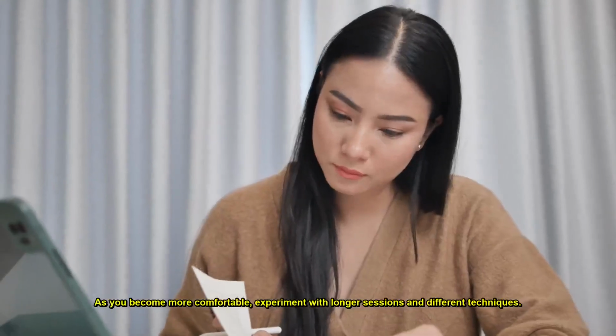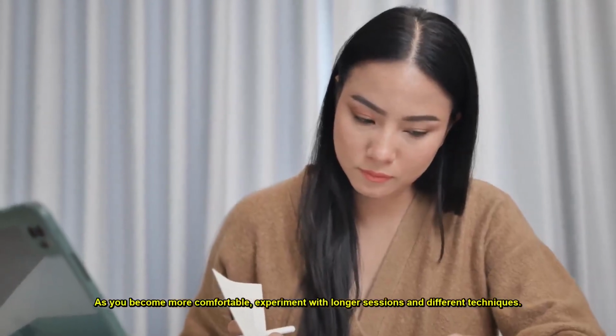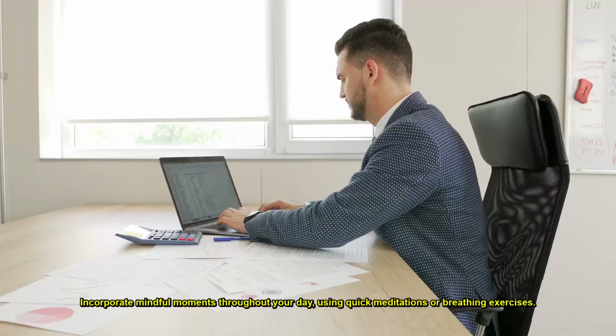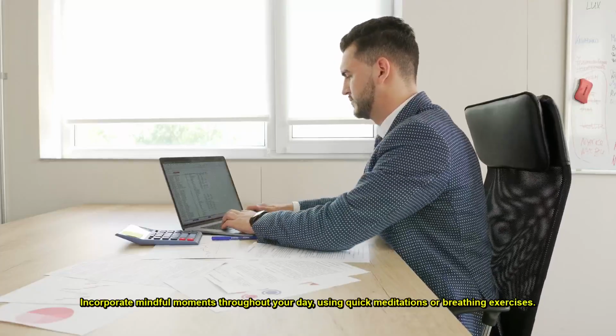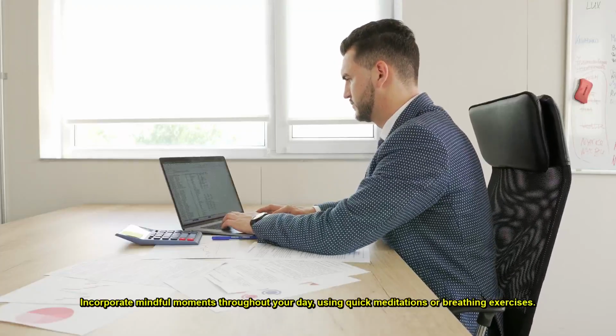As you become more comfortable, experiment with longer sessions and different techniques. Incorporate mindful moments throughout your day, using quick meditations or breathing exercises. Lastly, be patient and compassionate with yourself as you enhance your practice.